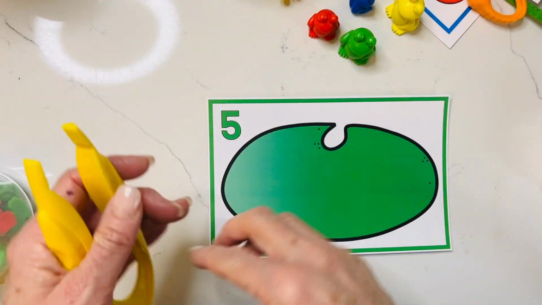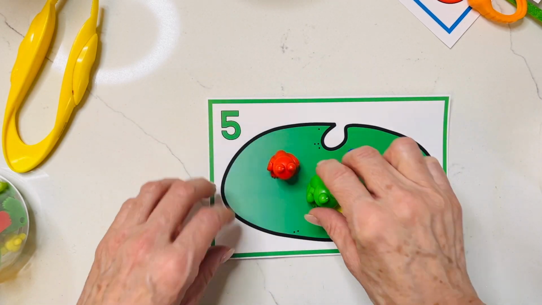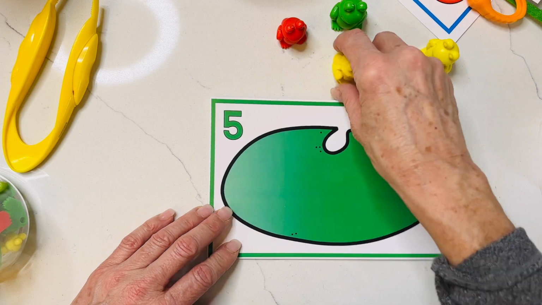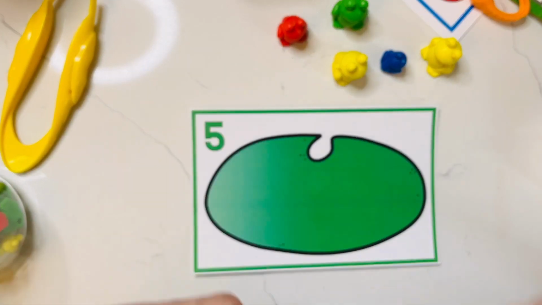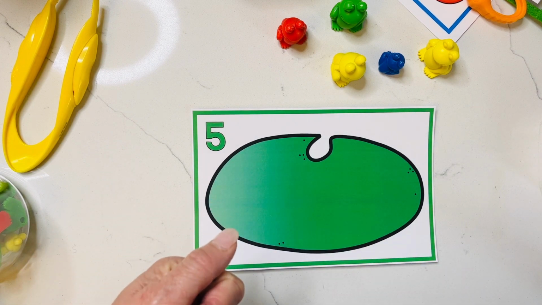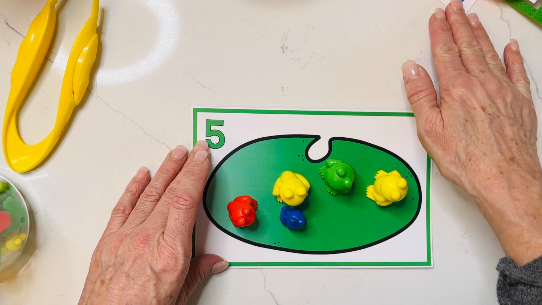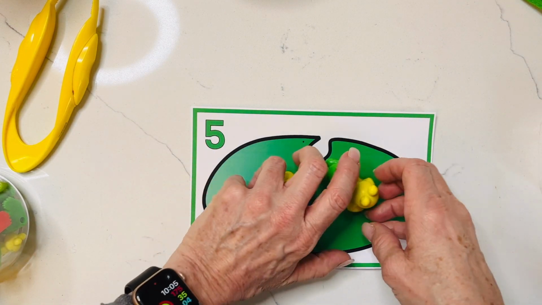So I'm adding in a little fine motor, or I might just say, let's let these frogs jump in the water. 1, 2, 3, 4, 5. But I can add a fine motor element. I'm still counting. I'm still doing numeral recognition, but this is a little more concrete. I'm not asking them to figure out what 5 is. I've got 5 ready to go.